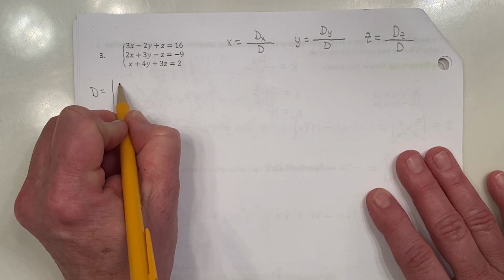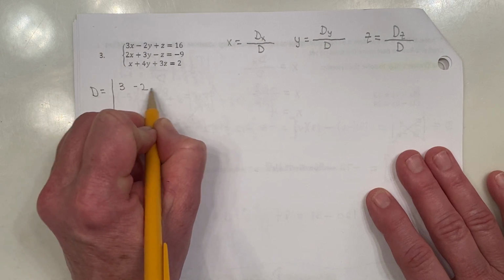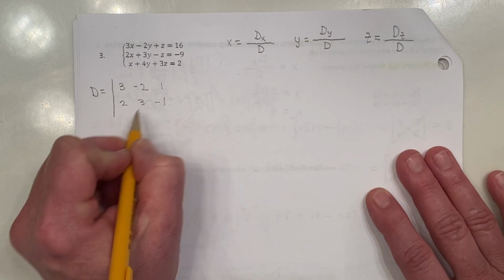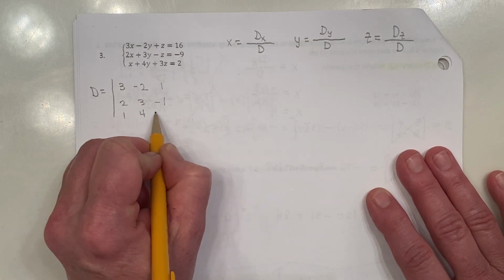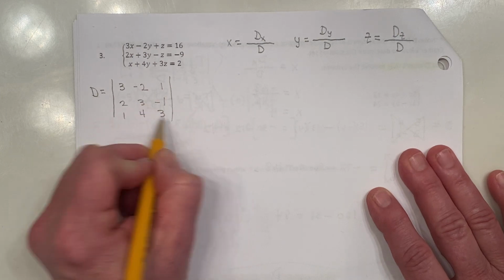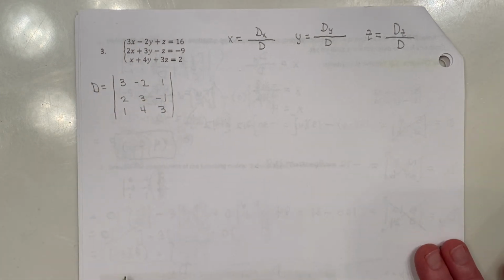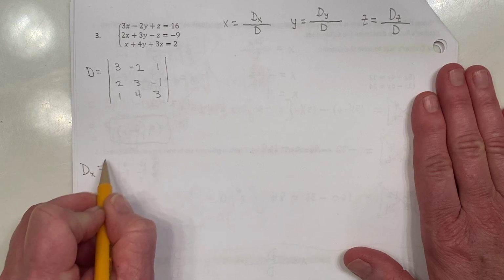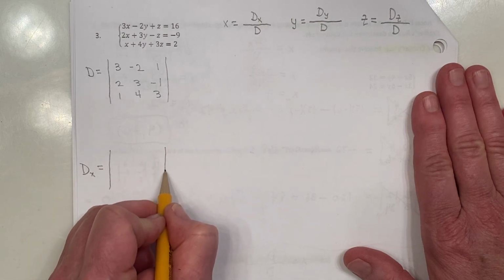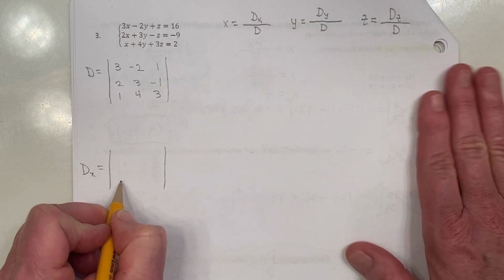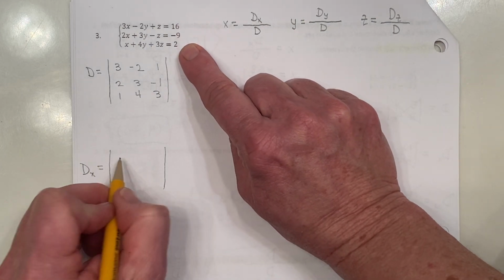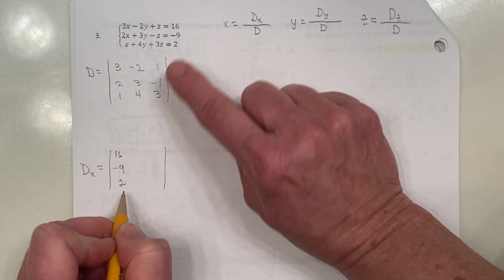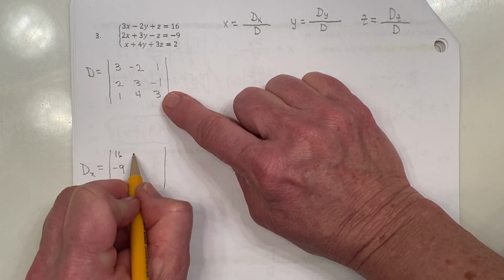So remember, D is the coefficient matrix. I'm going to skip a little space here and do D subscript x, which means the x column is going to be replaced with these constants. And I'm going to keep the y and the z columns.